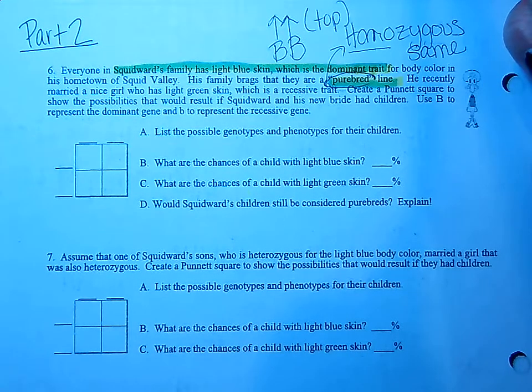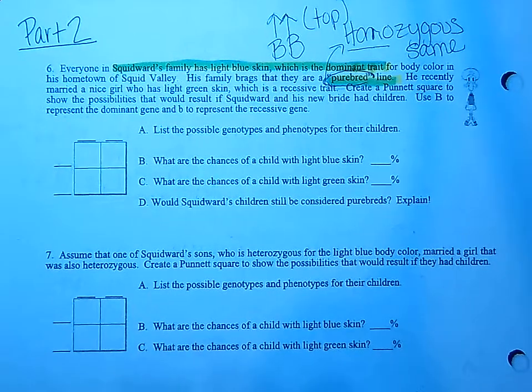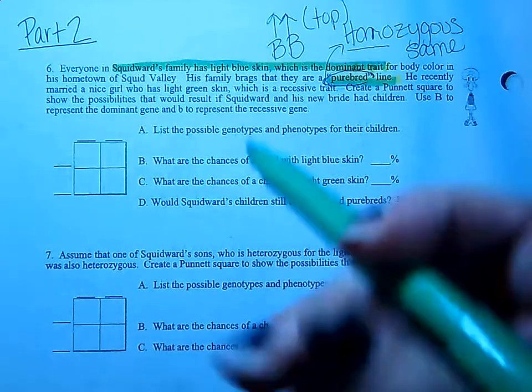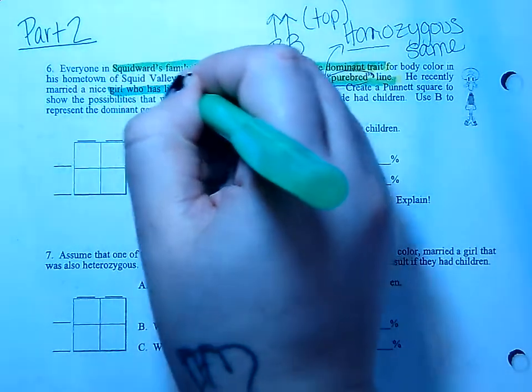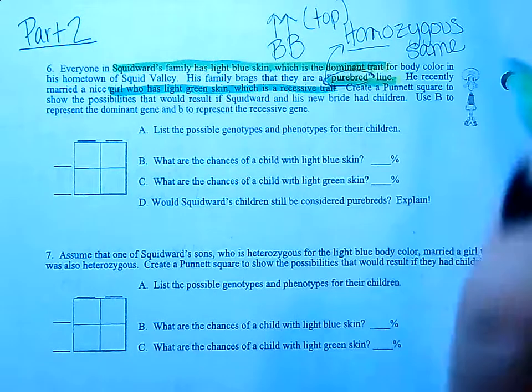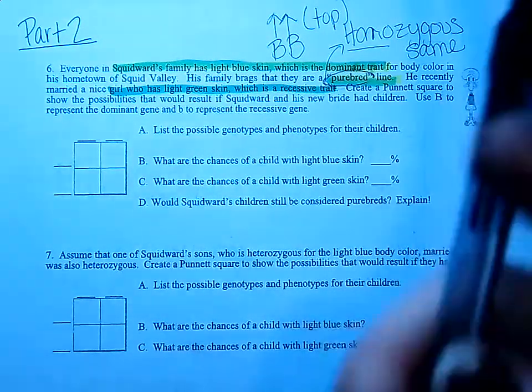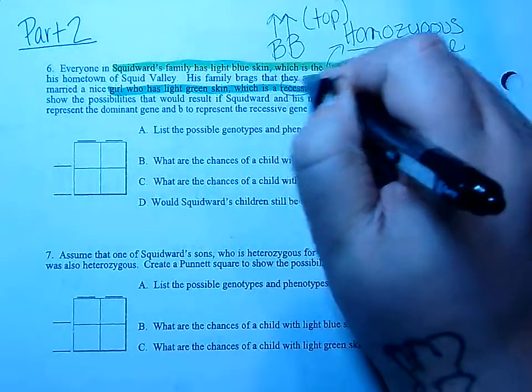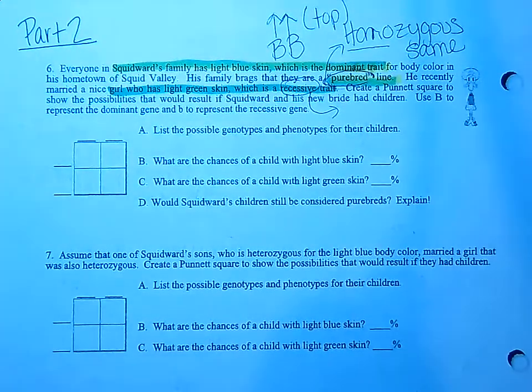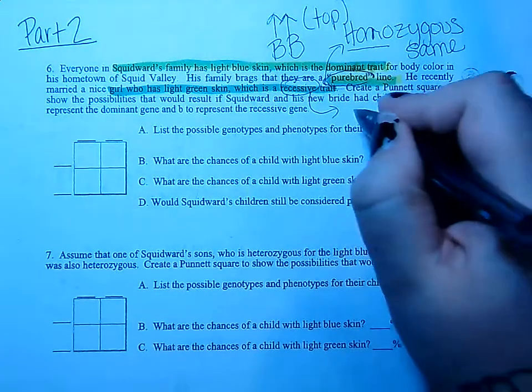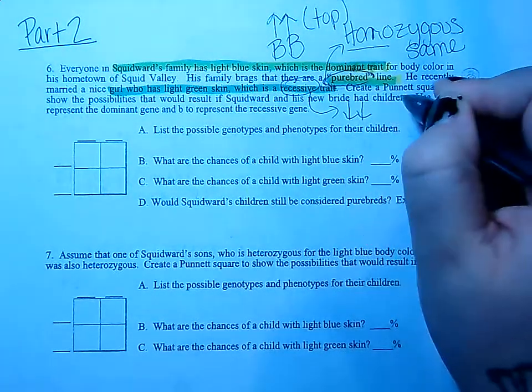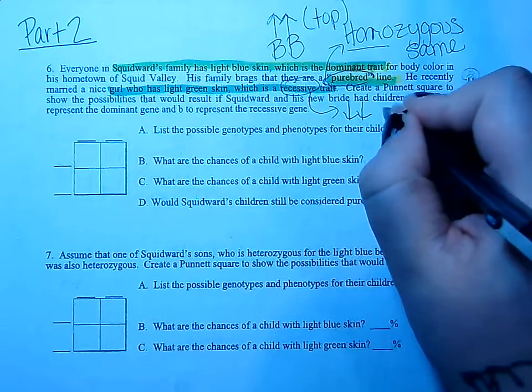He recently married a nice girl who has light green skin, which is the recessive trait. So since you know that that is recessive, it's going to be little b for both.